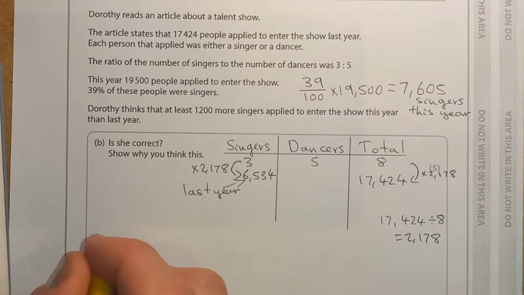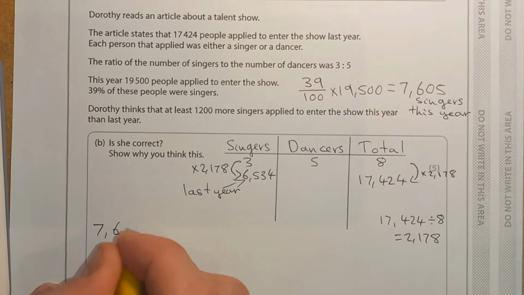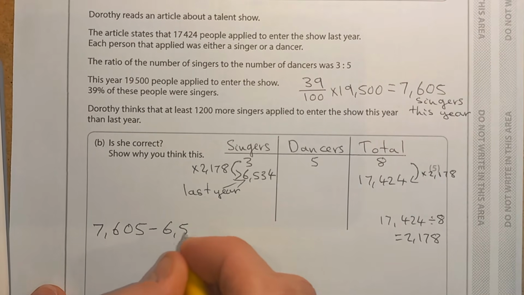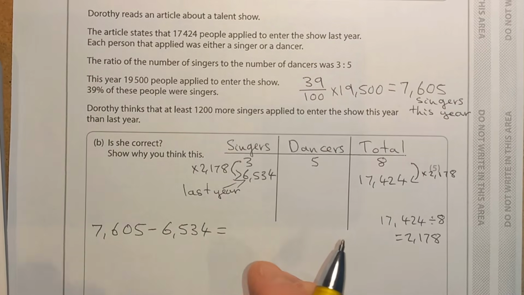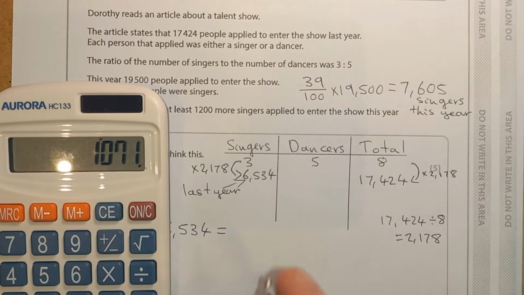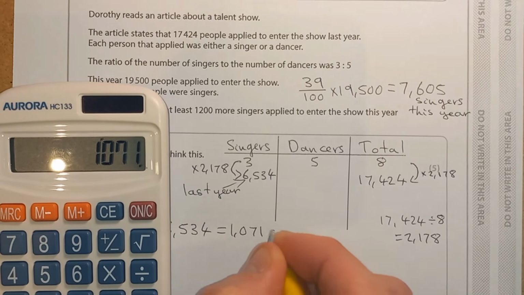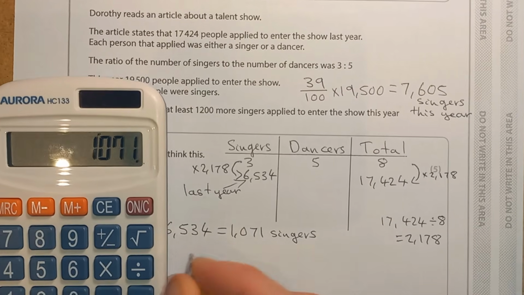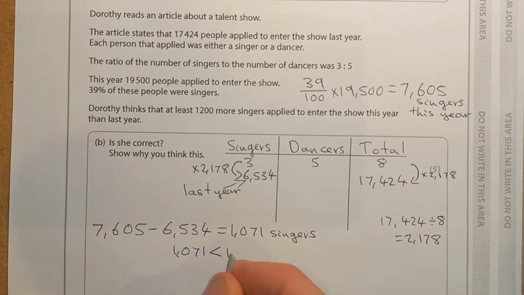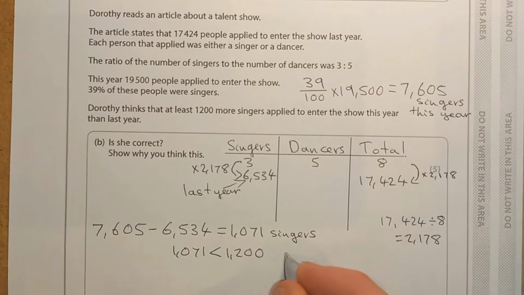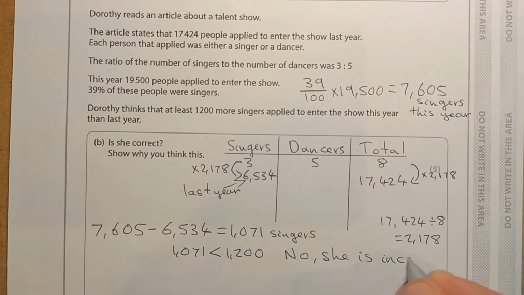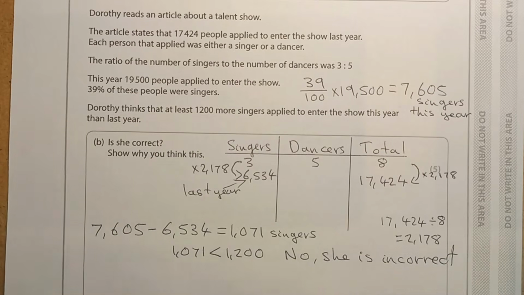Well, we can check that. So we can say 7,605 from this year minus 6,534 from last year is 1,071 singers. Well, 1,071 is less than 1,200, so is she correct? No. She isn't correct.